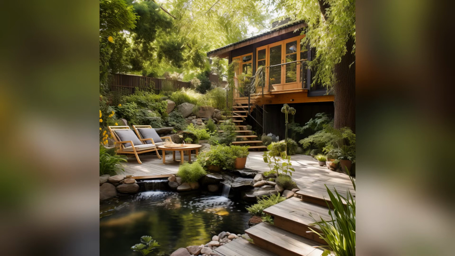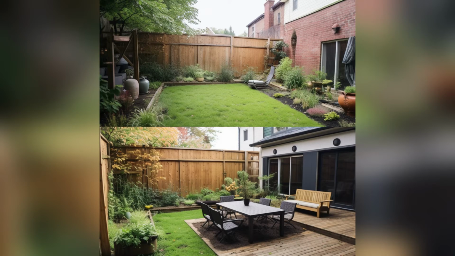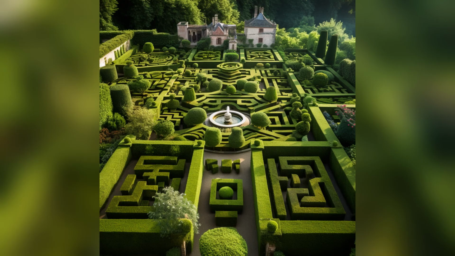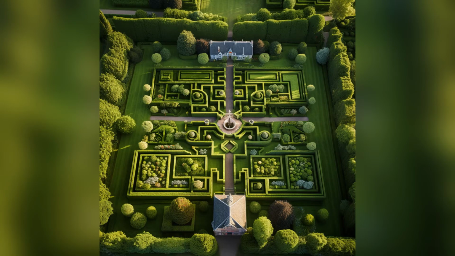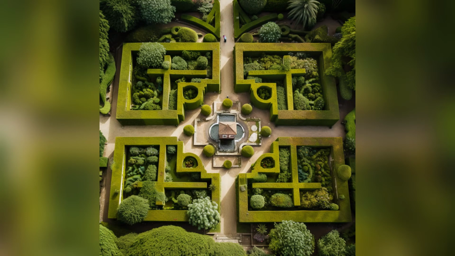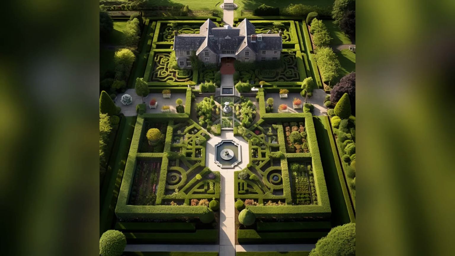Step 2, Mapping out the terrain. Just as a cartographer maps uncharted territories, you'll map out your outdoor space. Identify the sunny and shaded areas, note the natural contours, and understand the flow of water. This step is the exploration phase, discovering the unique features of your landscape that will influence your design choices. Step 3, choosing the cast, selecting your plants.